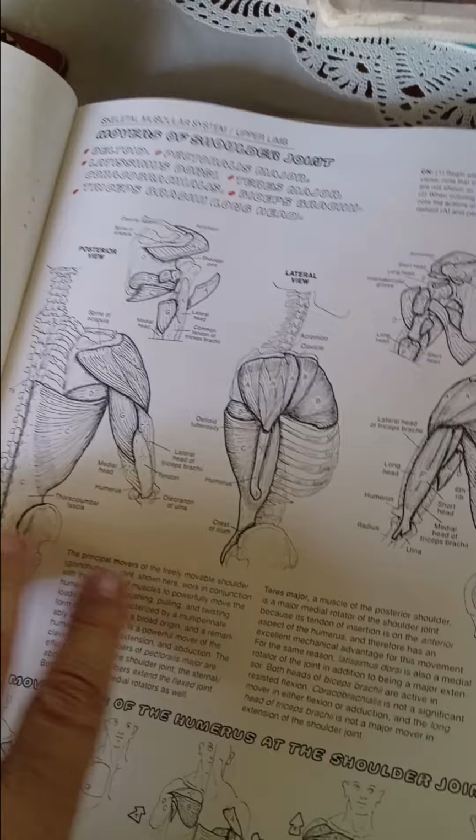When we start to learn muscle names, it can be intimidating, but if you learn just to break it down, it helps. We did talk about how sometimes muscles are named for their shape, like the trapezius, which makes a trapezoid shape.